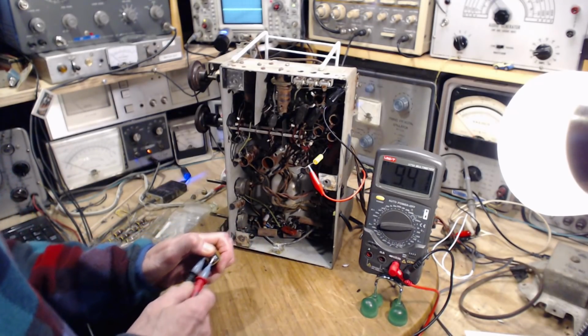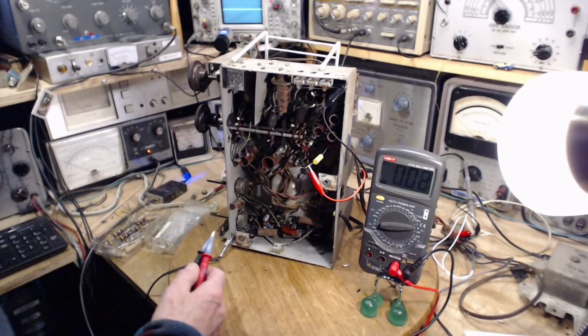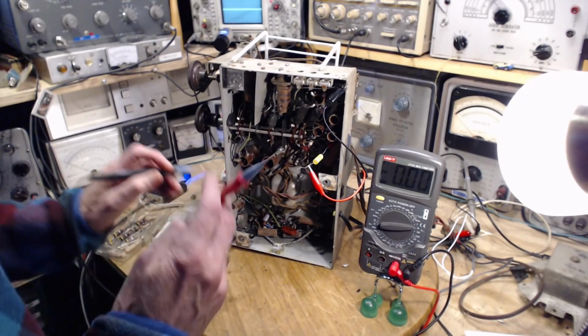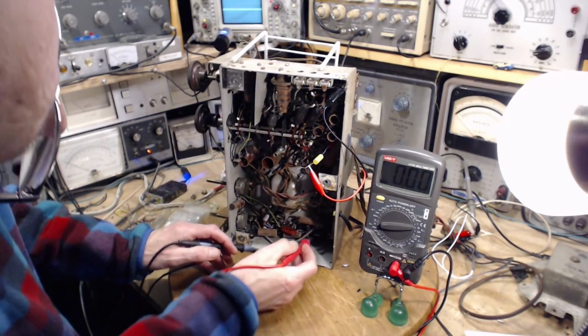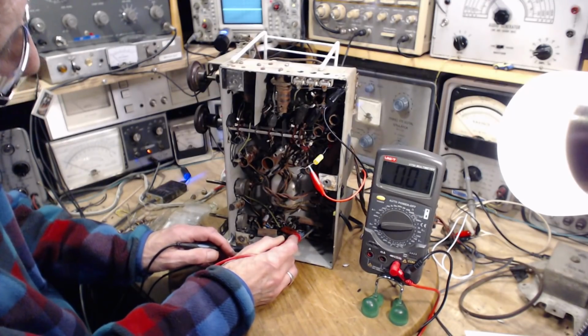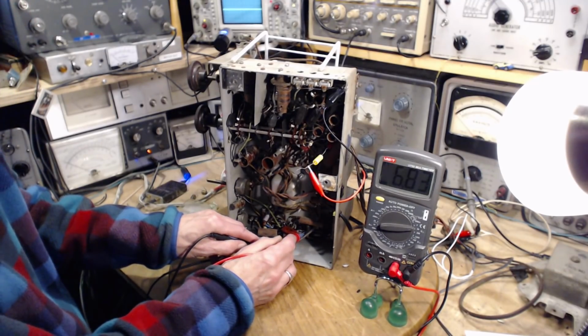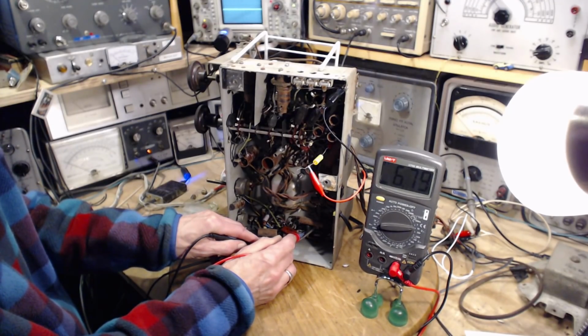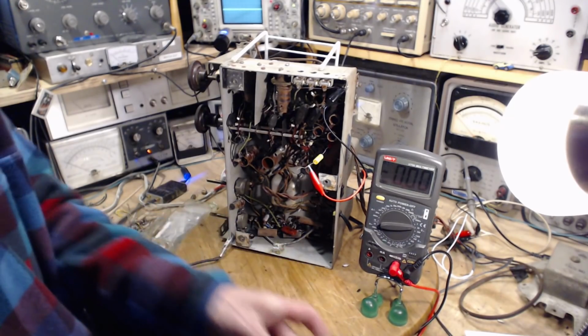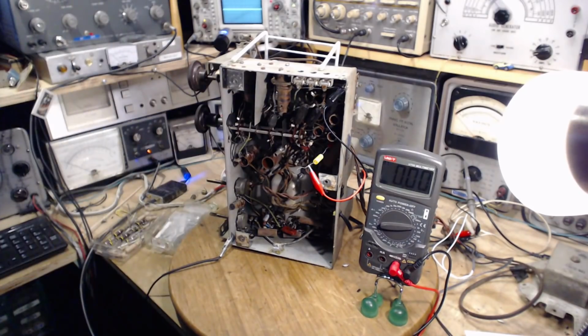Well, that's pretty reassuring. So there's a voltage just sitting there, going down very slowly. Can't achieve any measurements if that voltage is sitting there.